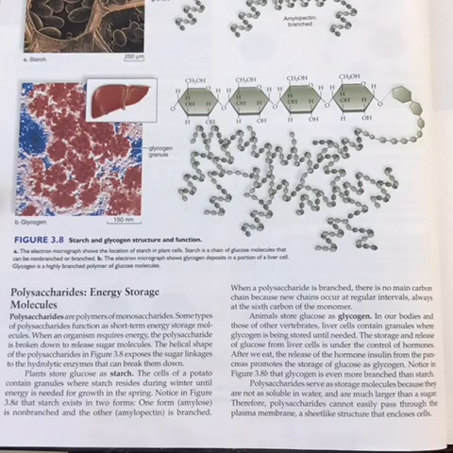Polysaccharides, energy storage molecules. Polysaccharides are polymers of monosaccharides. Some types of polysaccharides function as short-term energy storage molecules. When an organism requires energy, the polysaccharide is broken down to release sugar molecules. The helical shape of the polysaccharides in Figure 3.8 exposes the sugar linkages to the hydrolytic enzymes that can break them down. Plants store glucose as starch. The cells of a potato contain granules where the starch resides during winter until energy is needed for growth in the spring.